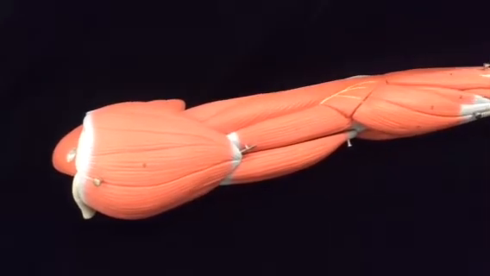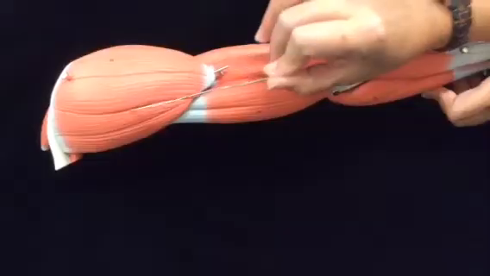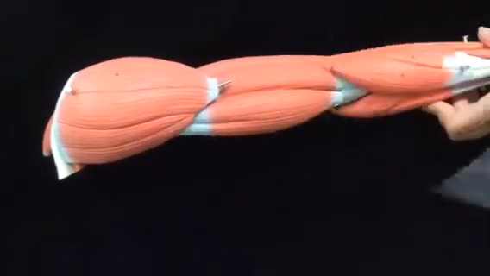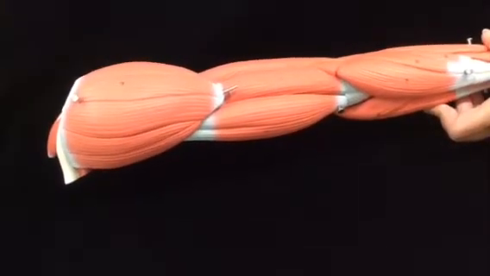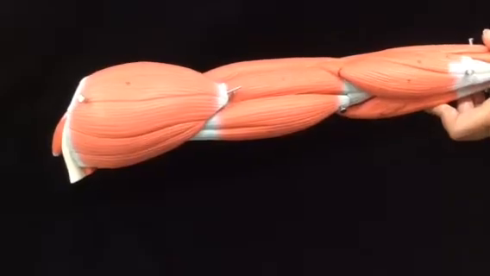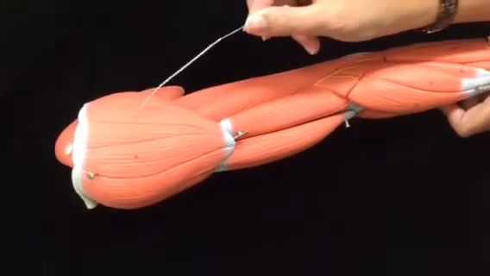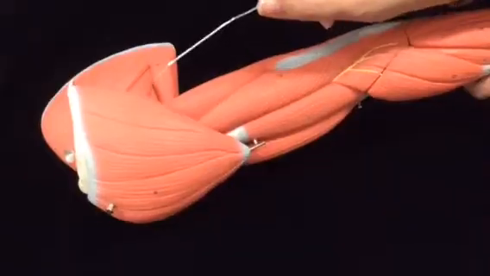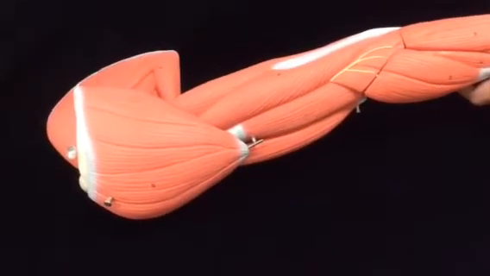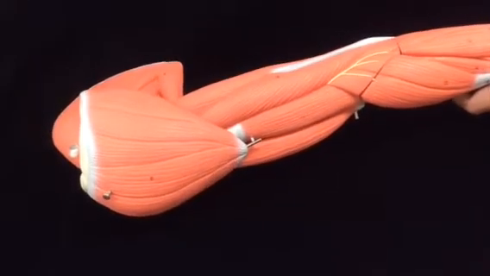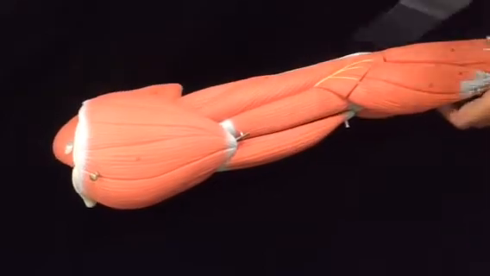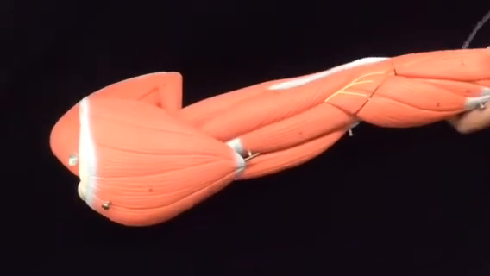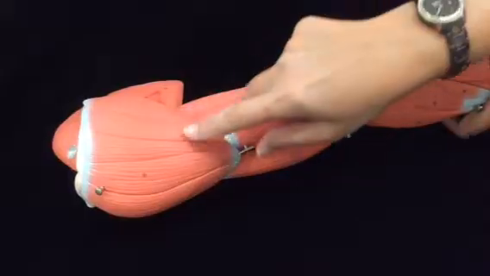If we're talking about the anterior part, which is this part over here, then it's going to cause flexion and medial rotation of the humerus. If we're talking about just the posterior end of it, it's going to do extension and lateral rotation of the humerus. Now for us to see the muscles that are underneath, we're going to remove the deltoid muscle.